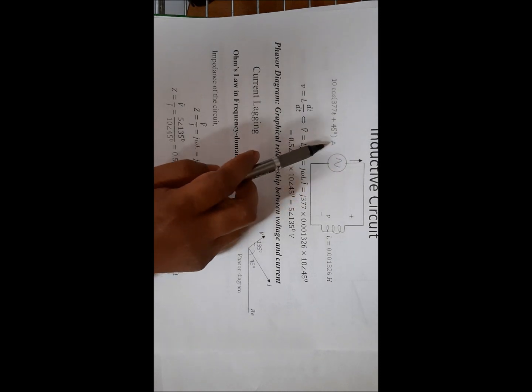Now if I look at the inductive circuit here, for the inductive circuit I took a current expression.